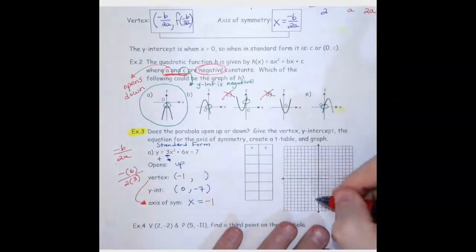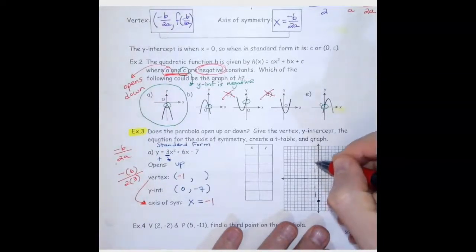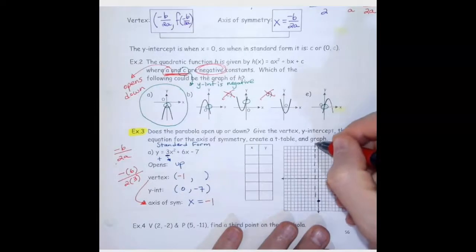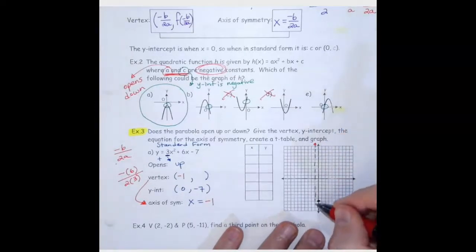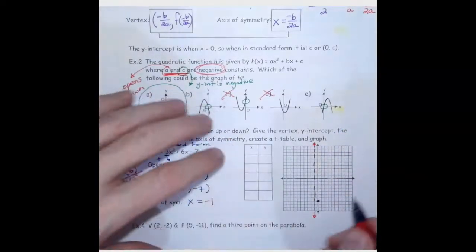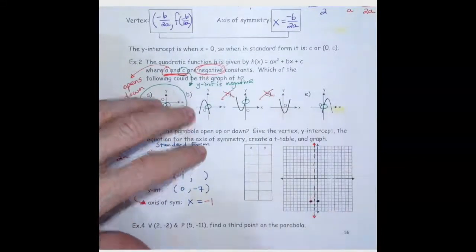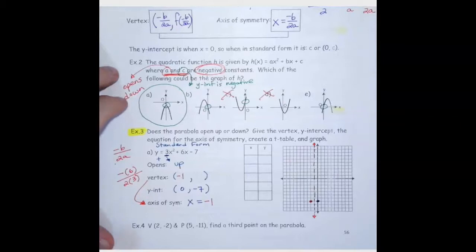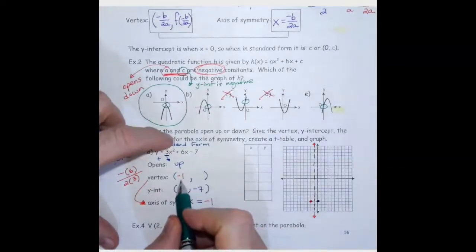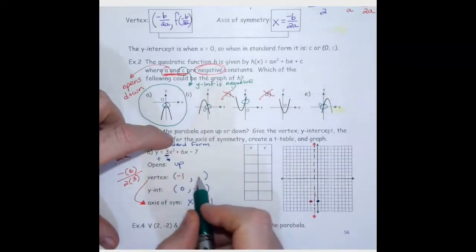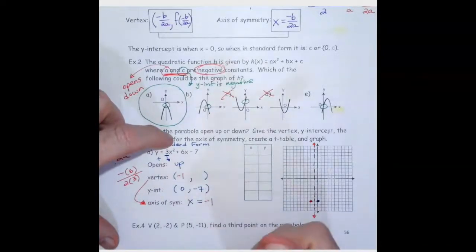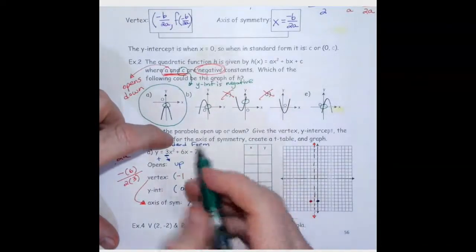And I actually come over here and I go ahead and plot that as a dotted line. And because I already have the y-intercept, I can actually reflect that over here also. Now I have 2 points on the parabola. Okay. Now that we know that x is -1, if we plug -1 in here, then we can find the y-coordinate.